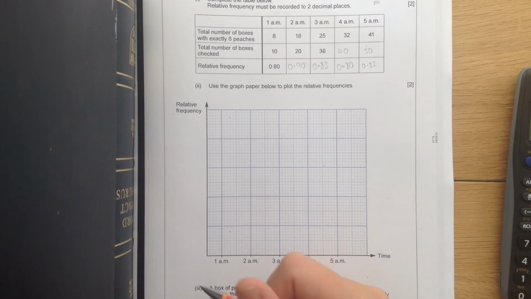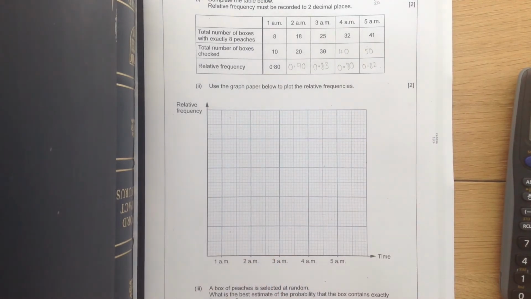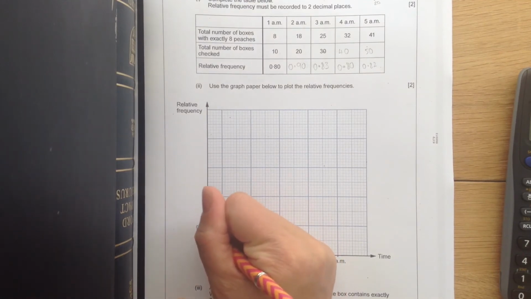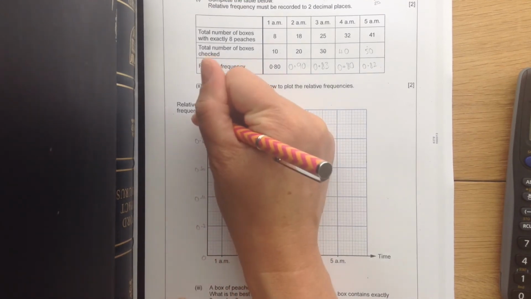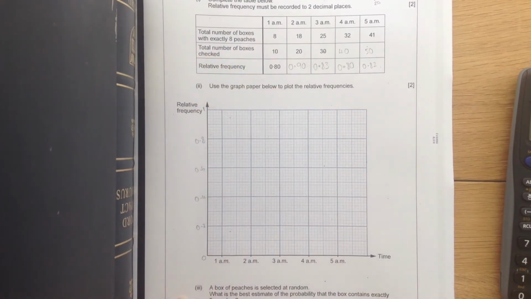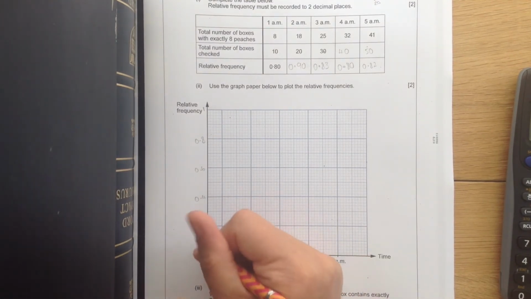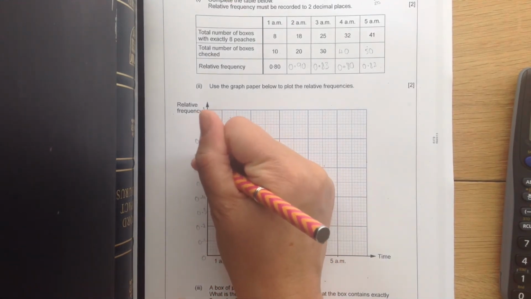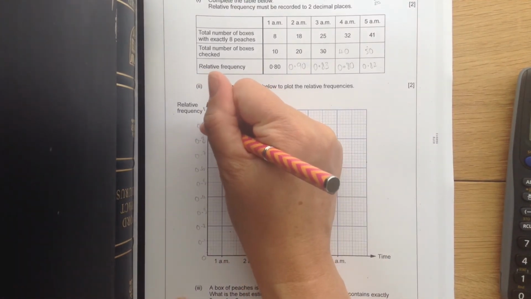So what have I got? I've got up to point 9. Okay, so I'm going to go 0, 0.2, 0.4, 0.6, 0.8 and 1. Okay, so that means that every little division is 0.02. Okay, because there's 0.1 there, 0.3, 0.5, 0.7, 0.8. No, sorry, 0.9.